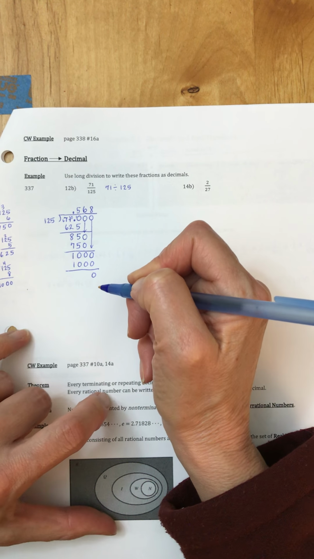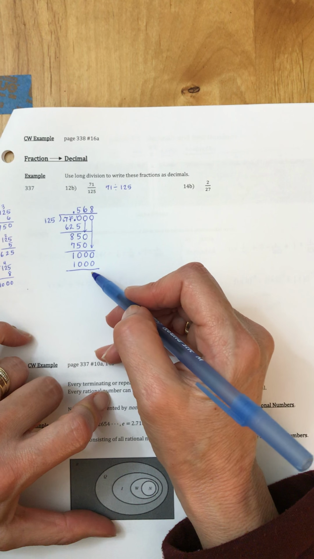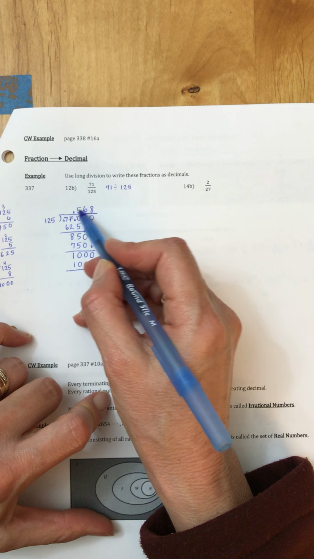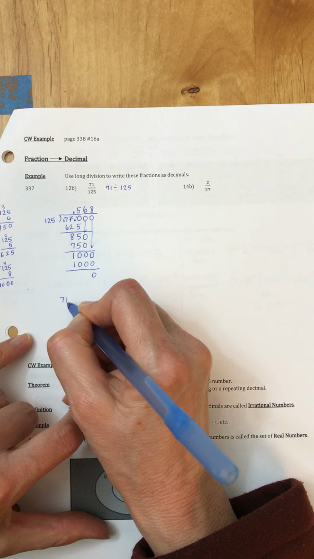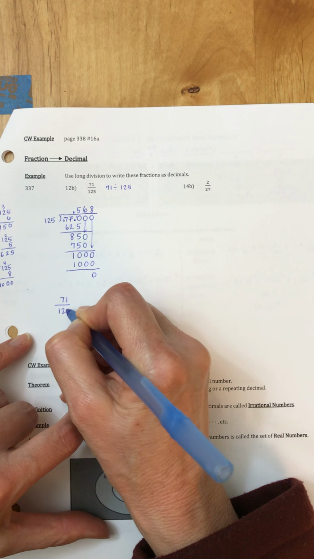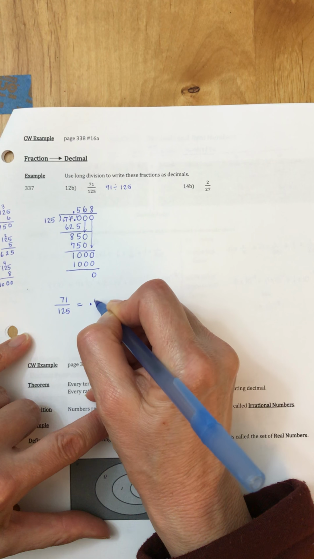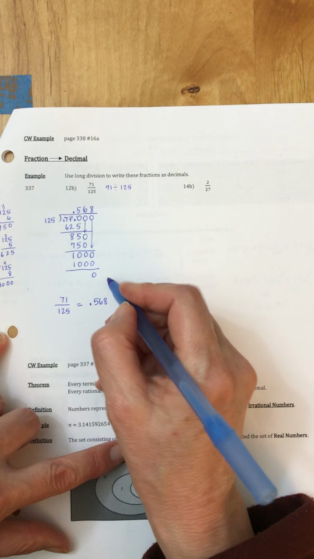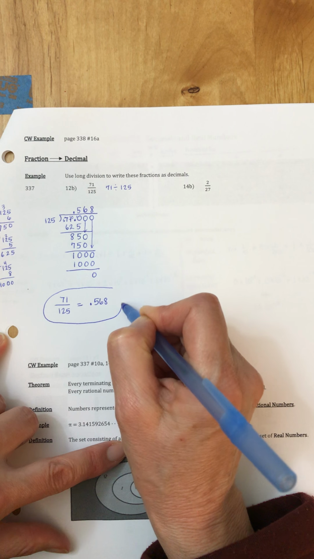Okay. So what do we end up with? A remainder of 0. This is what it equals. So 71 over 125 equals 0.568. Okay?